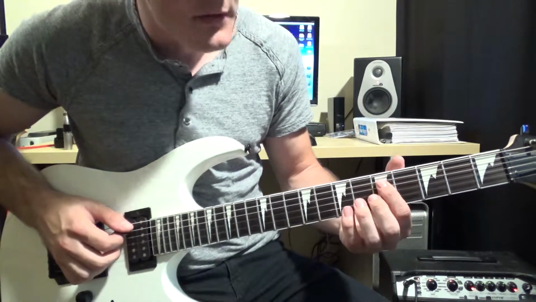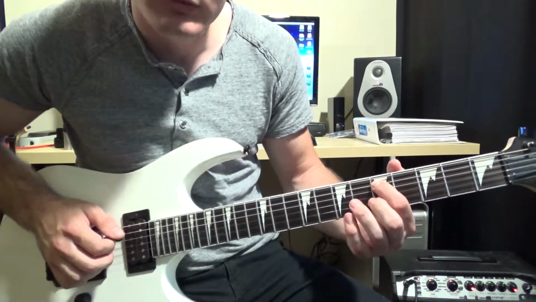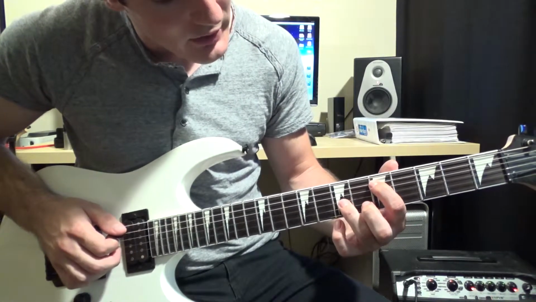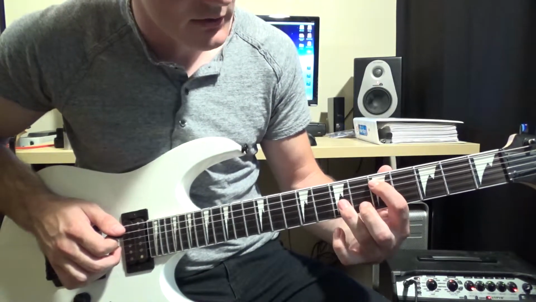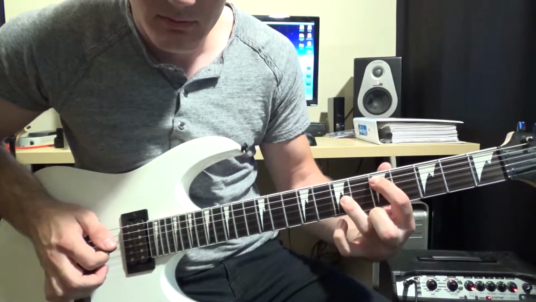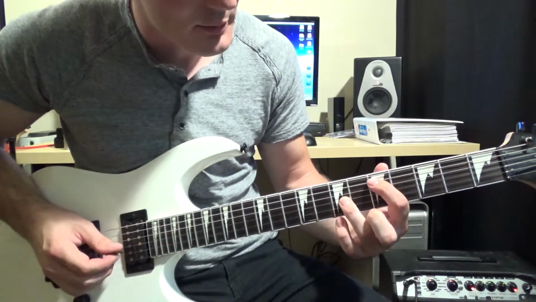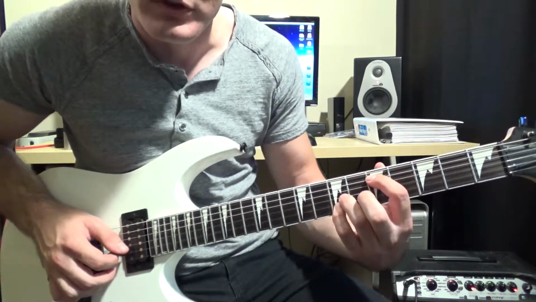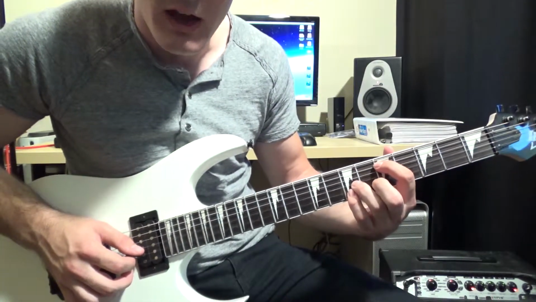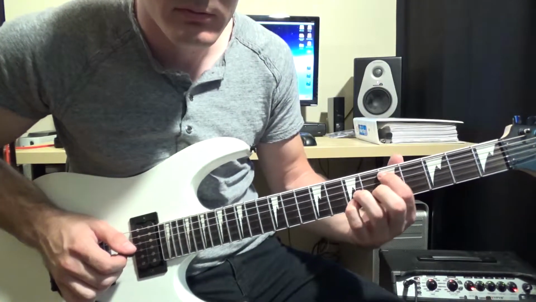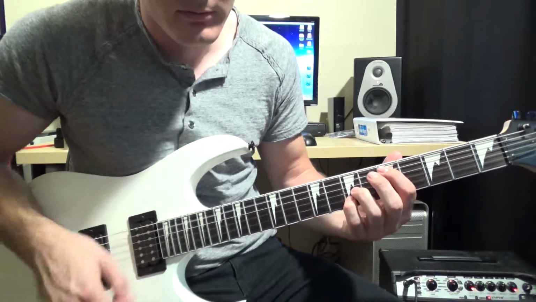And this one looks like you're going to have your first finger here. Then you're going to go ahead and play another D on the G string at the 7th fret. And then you're going to top it off with an F sharp on the B string or 2nd string at the 7th fret. It's going to sound something like this.